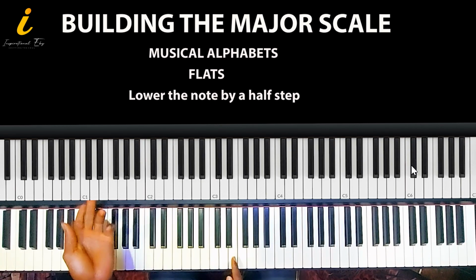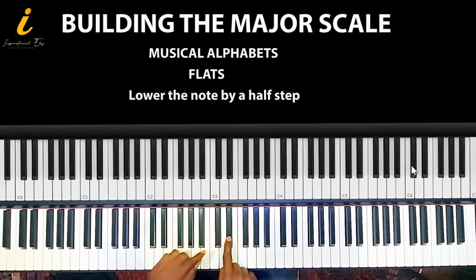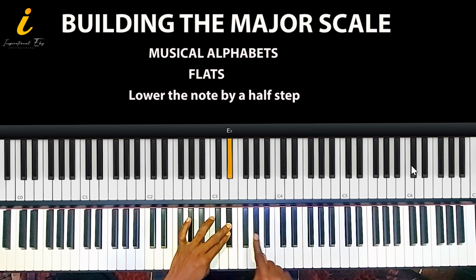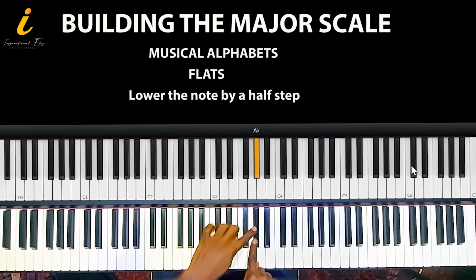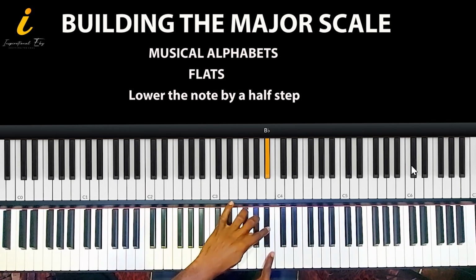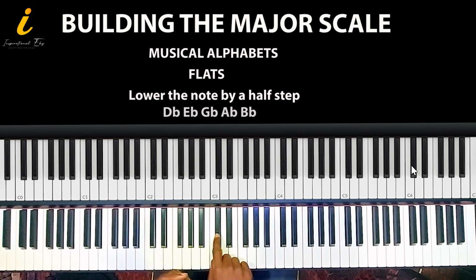So we're lowering. So we're coming from D backwards, right? So this is D. This becomes what? D flat. Then this becomes what? E flat. Are you seeing it? This one is what? From G down. So we have G flat. This one is what? From A down, A flat. This one is what? From B down, B flat, right? So the black keys using flat: D flat, E flat, G flat, A flat, B flat.